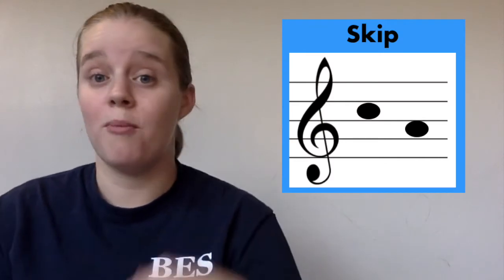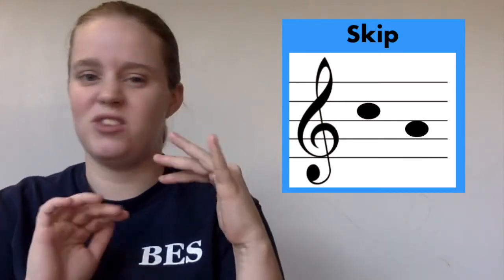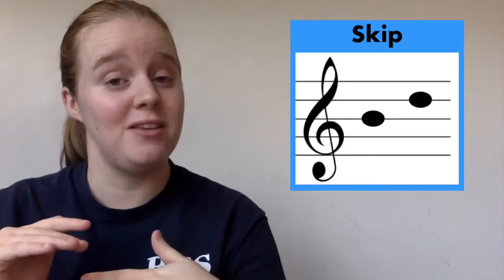We also talked about how you can have a skip. A skip is when you go from a space to a space, you skip the line in the middle, or from a line to a line, you skip the space in the middle.